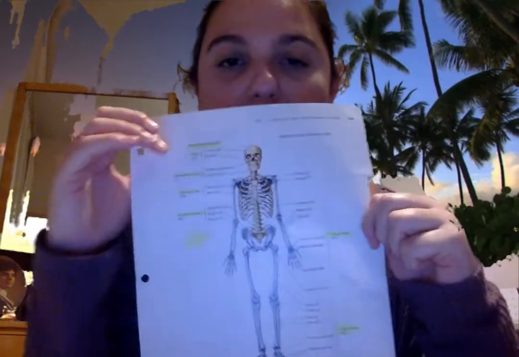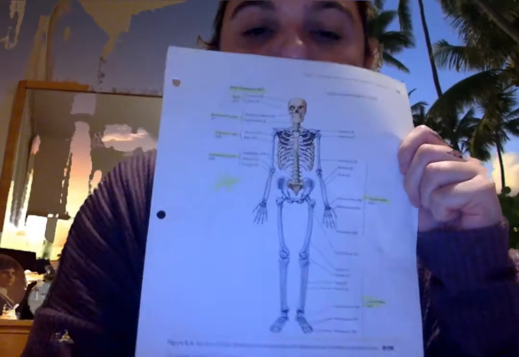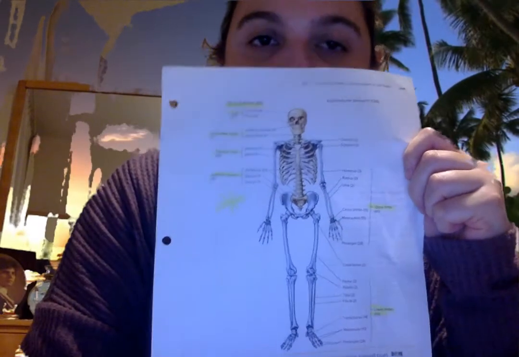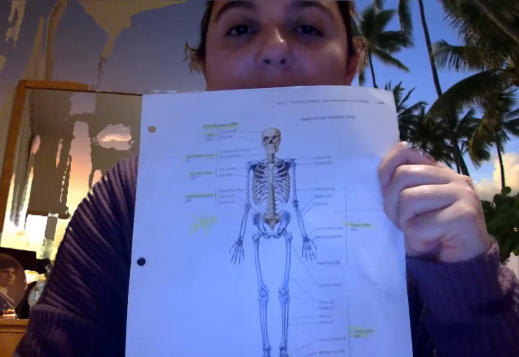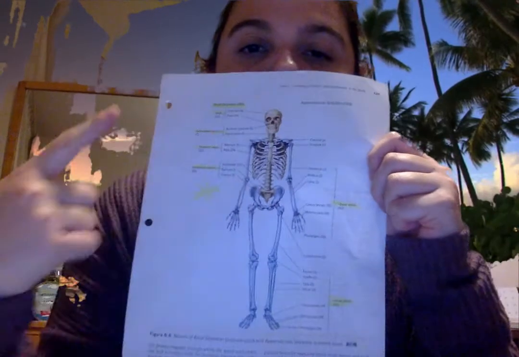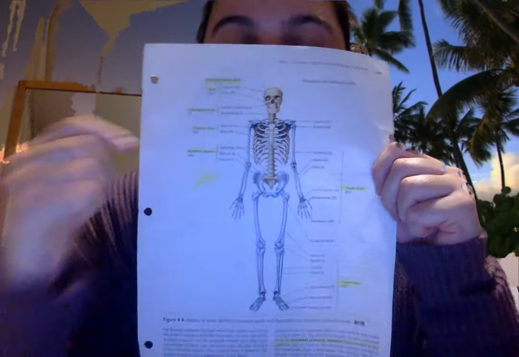Now we're going to be looking at all the bones of the body, and I'm going to just go through the main ones at this time, and then in another video I can go over more specifics, but we're just going to be going through the main skeleton that you see here. So we can get started. I will hold this up and I'll point to them.